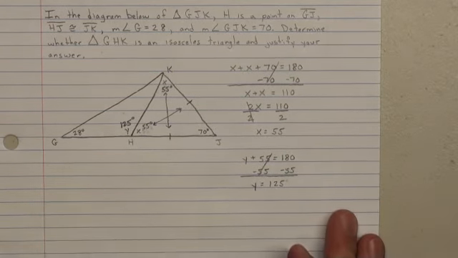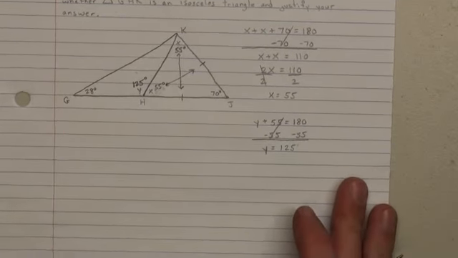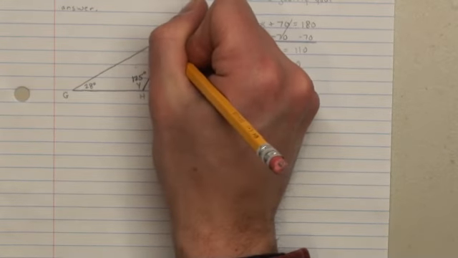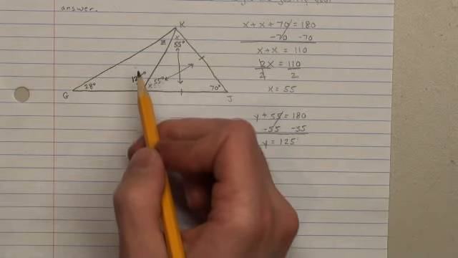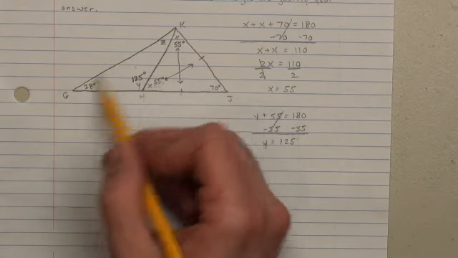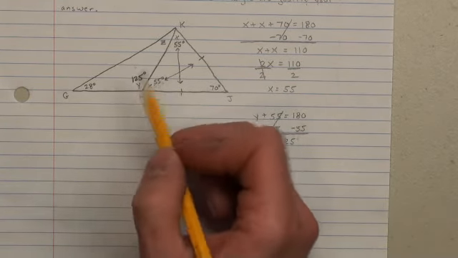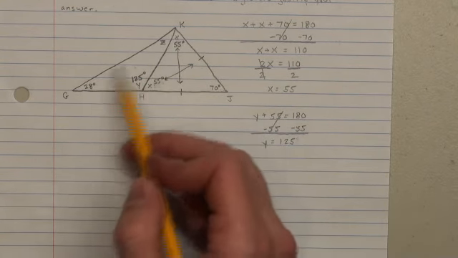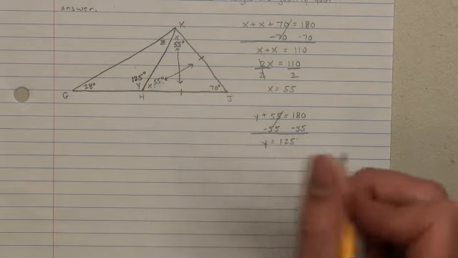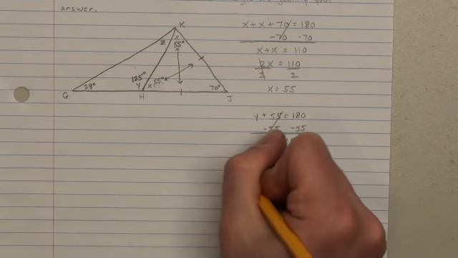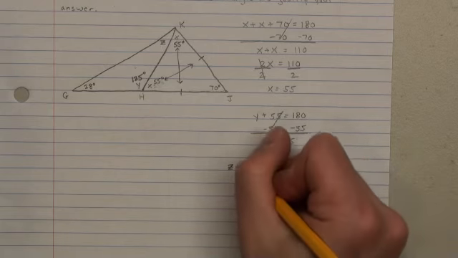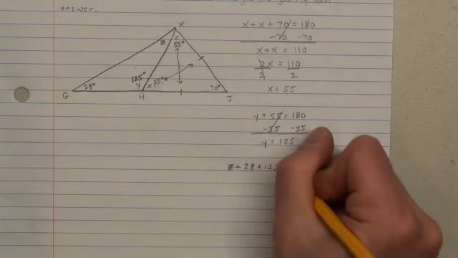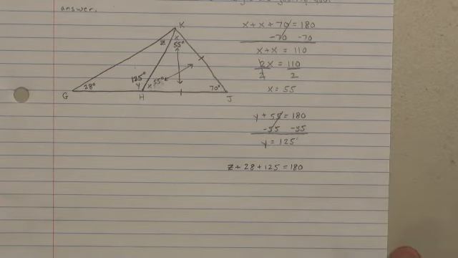Okay, now we're almost there. Let's call this right here angle Z. Let's figure out what that angle is, and then we'll be able to determine whether this triangle on the left here is an isosceles triangle. Angle Z we can find by adding these three angles and setting them equal to 180. So Z plus 28 plus 125 equals 180.